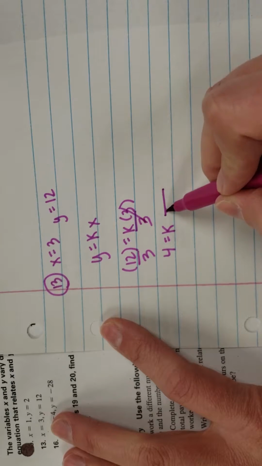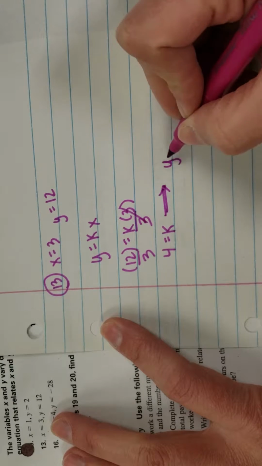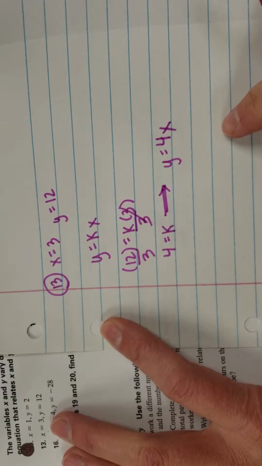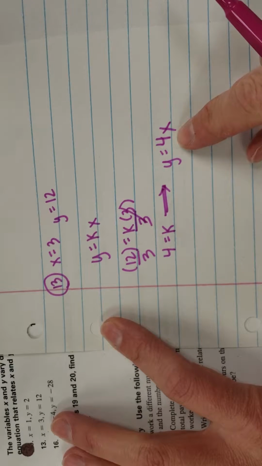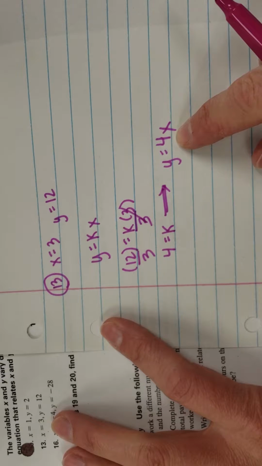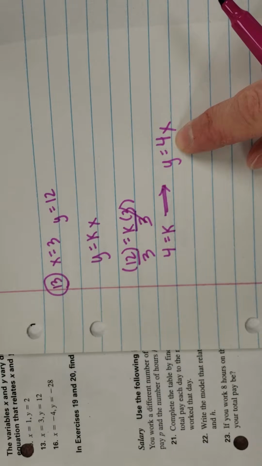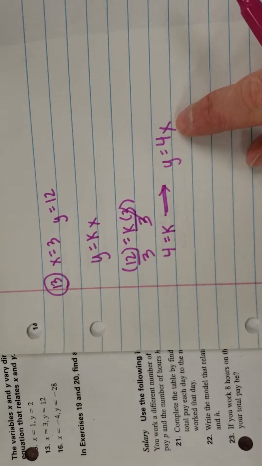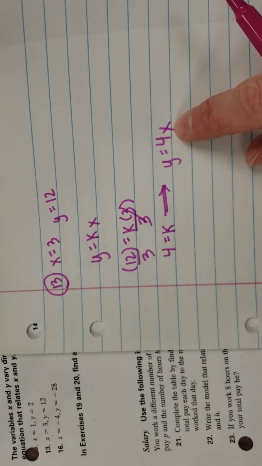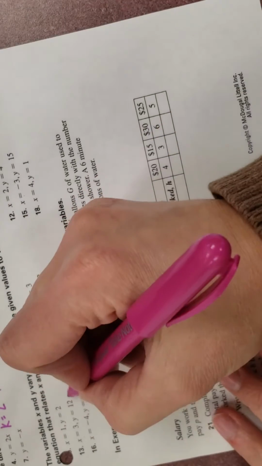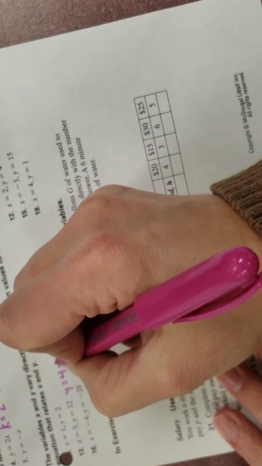From here, now I can write an equation that I can use in future situations. So like going out to dinner, the example that I used before in our notes. If I know that dinner is going to cost $4 a person in this case, then this is an equation that I can use for the future. How much will it cost at $4 a person for a certain number of people? Okay, so then on here you would write y equals 4x.